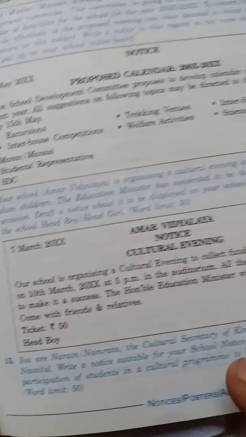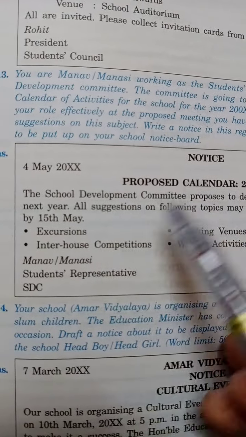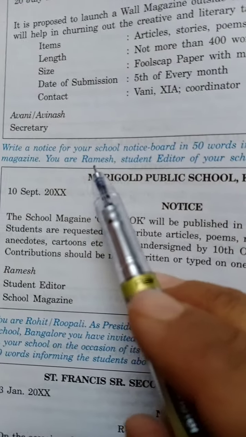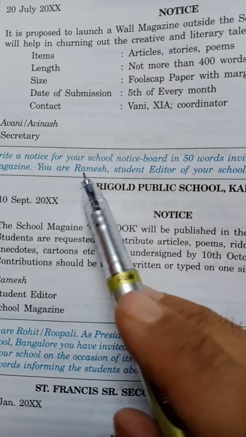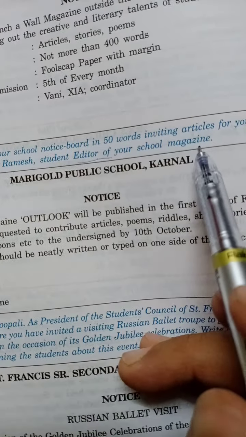Just see. This is the notice one. Actually it is the old format. Just look here. Write a notice for your school notice board in 50 words, inviting articles for your school magazine. You are Ramesh, student editor. Your designation is student editor of your school magazine.